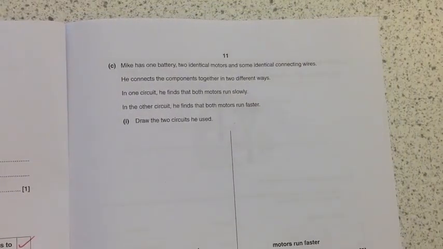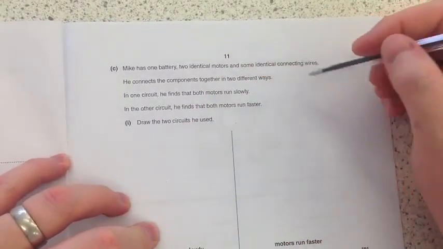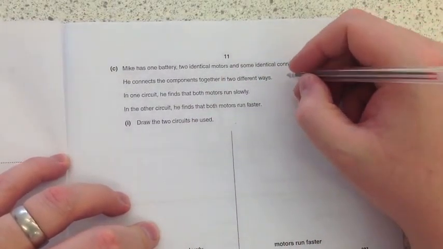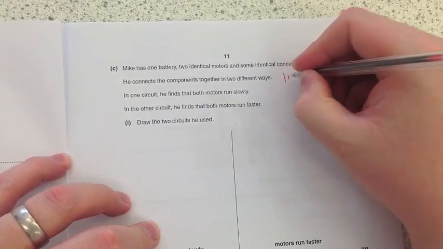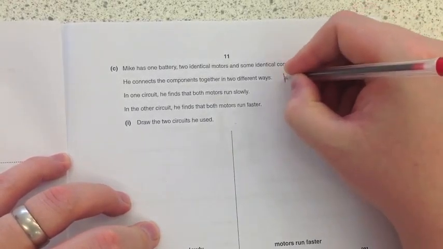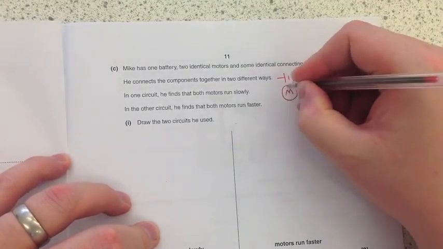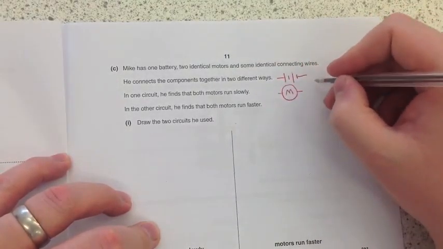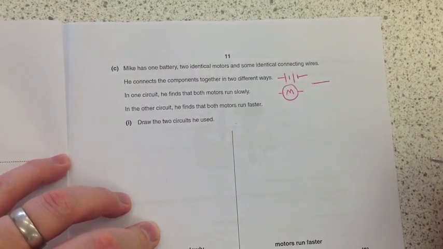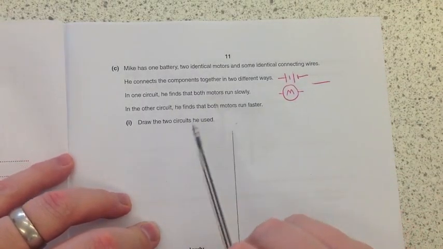Okay, question 4C: we've got one battery, 2 identical motors and some connecting wires. So the first thing we need to remember is the symbol for a battery, which would look like that. The symbol for a motor, which is just an M in a circle, and connecting wires, which are just straight lines. Now he connects the components together in 2 different ways.